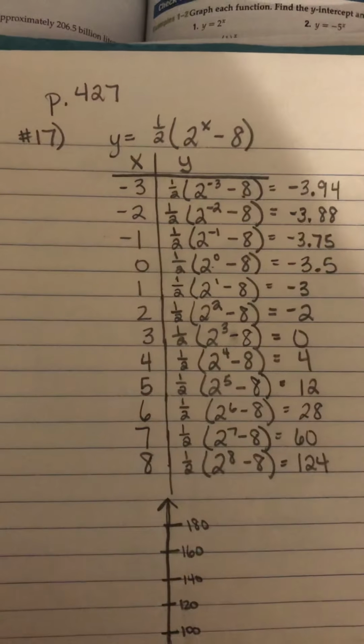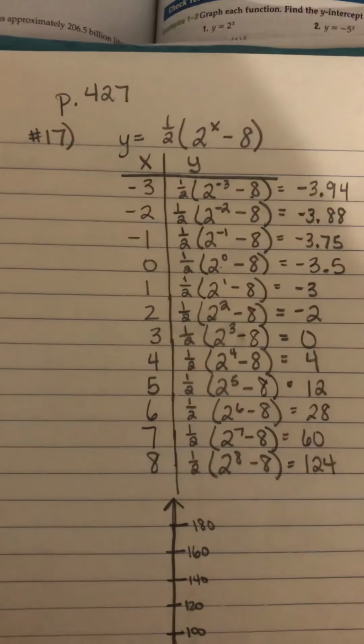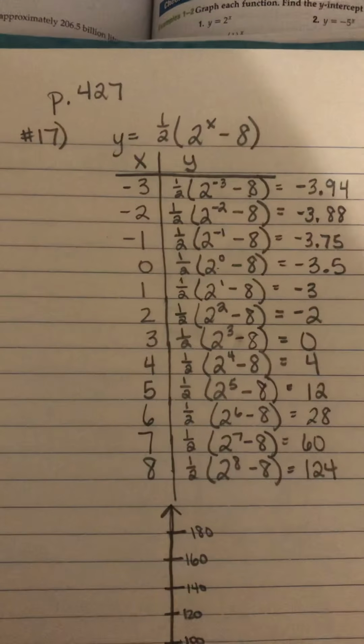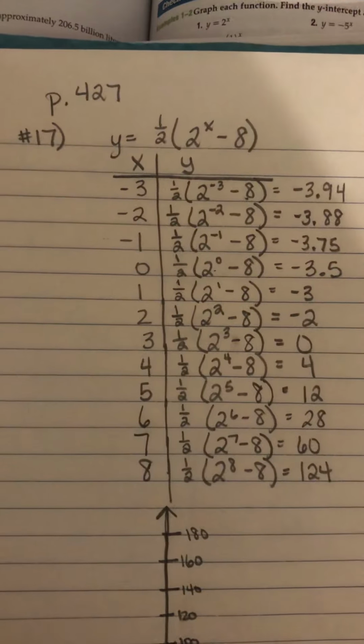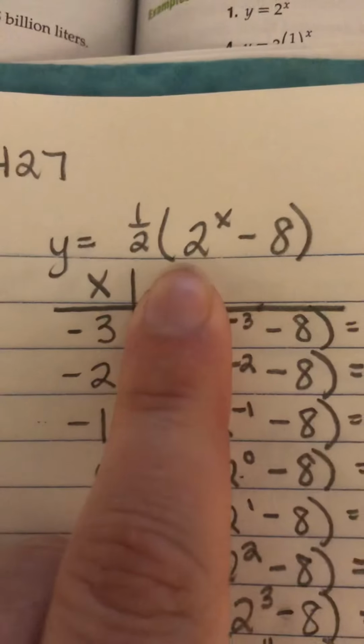Hi everyone. In this video I'm looking at an exponential functions question from page 427. Number 17 looked like this equation here.